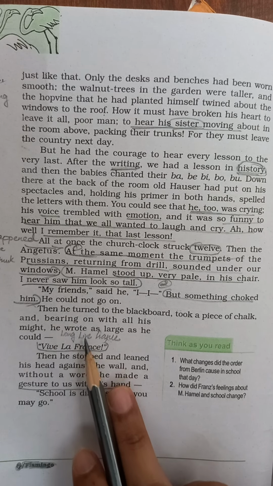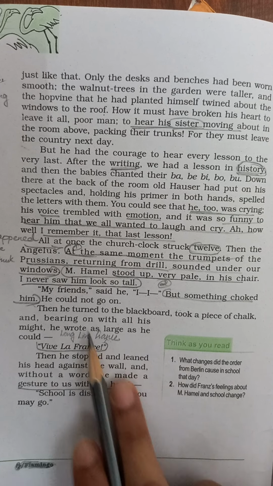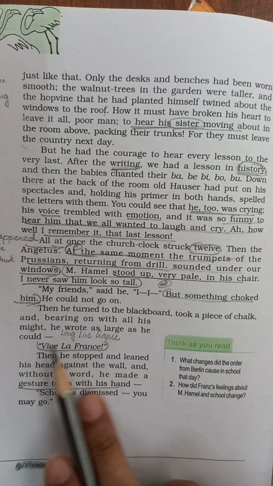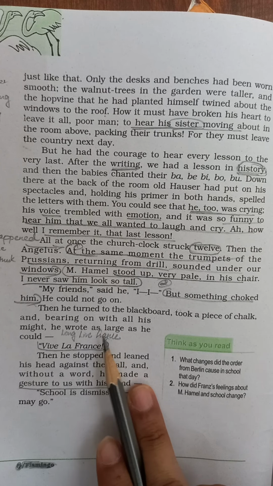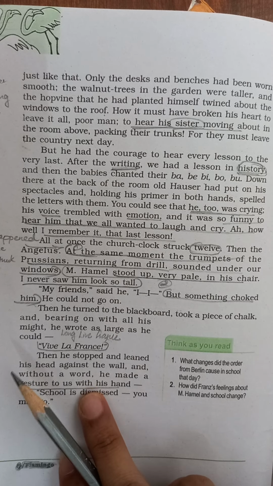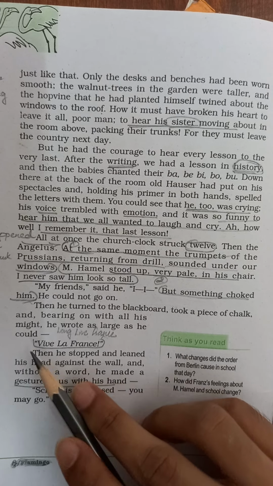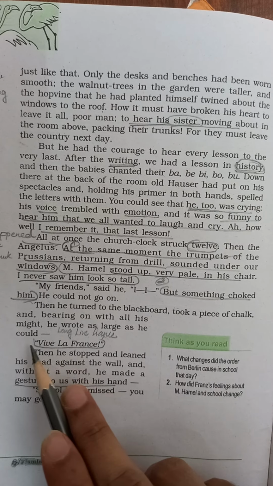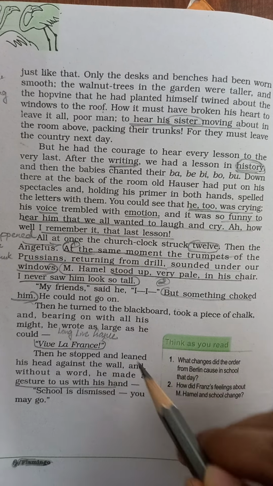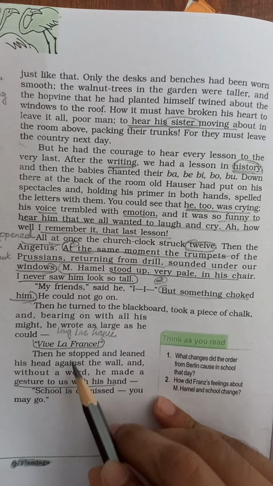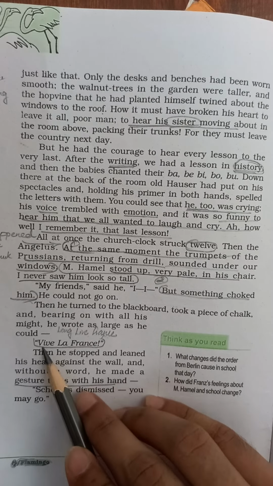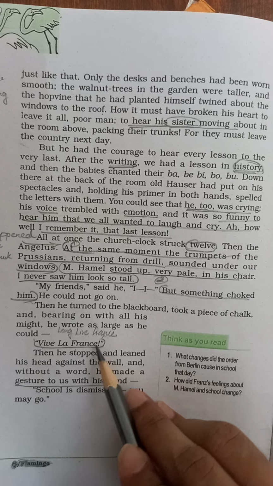Then he turned to his blackboard. He took a piece of chalk and, bearing on with all his might, he wrote as large as he could, Vive la France, which means long live France. What did M. Hamel write on the blackboard on that last day? The answer is Vive la France, which means long live France.